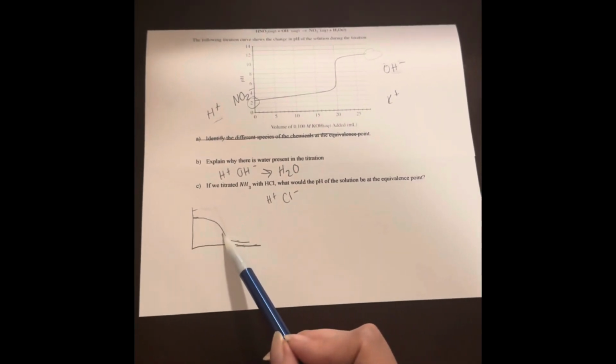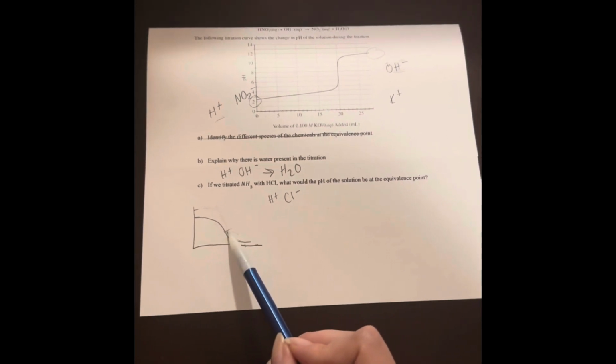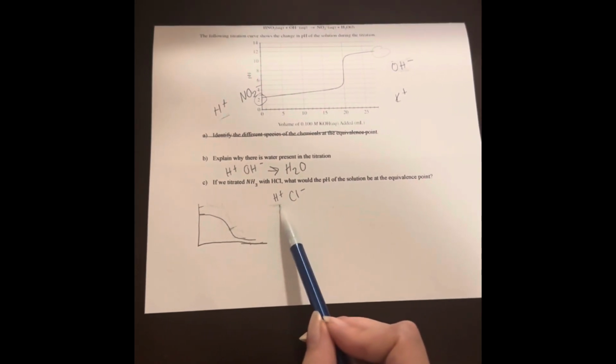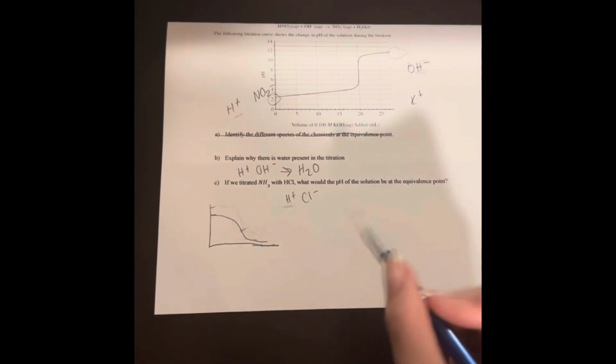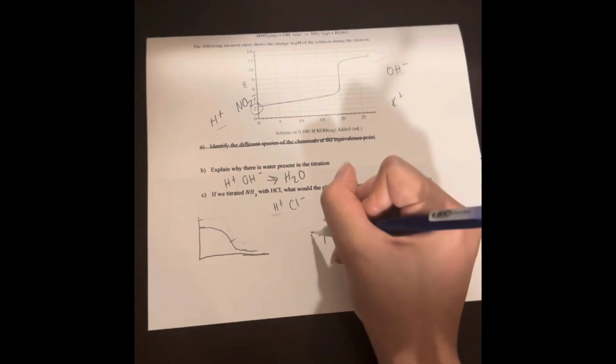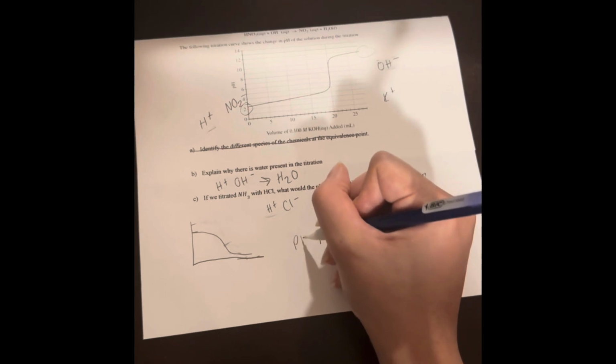With this at the equivalence point around here, we see that there's going to be a lot more H pluses. This will indicate a more acidic solution, lowering the pH to be lower than the neutral of 7. So the pH will be less than 7.